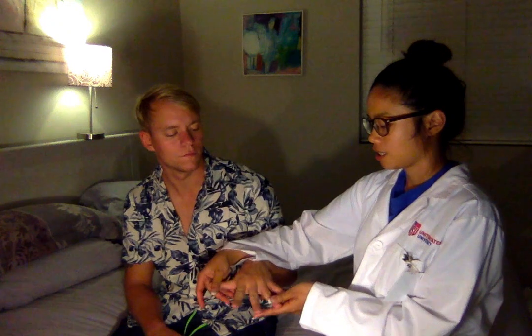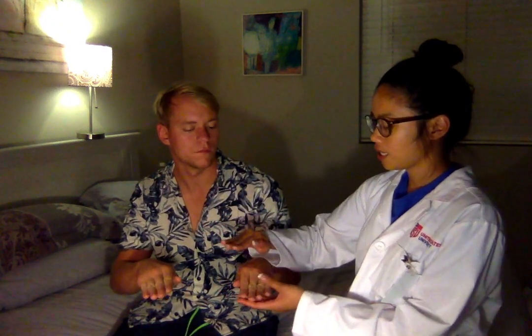Go ahead and make a fist for me. Okay, close tight. Okay, and open. So we're doing a flexion and extension of the hand, both active and passive range of motion. We're going to go ahead and do abduction and adduction. So abduction is having the fingers spread out, and adduction is putting your fingers together. Okay, and do it by yourself, abduction and adduction.